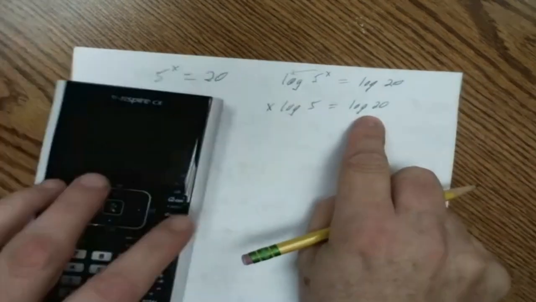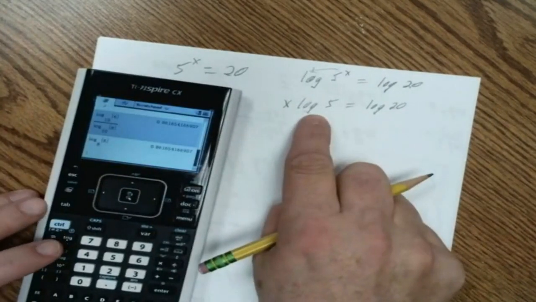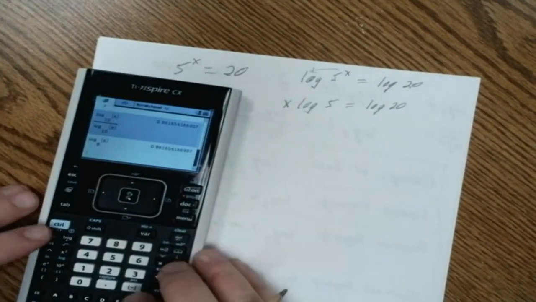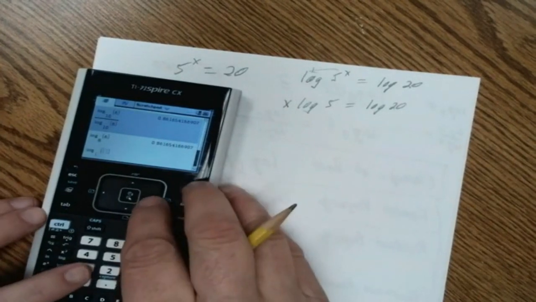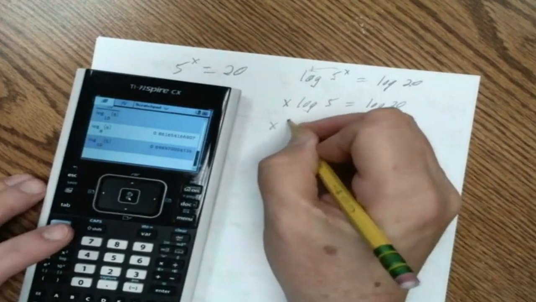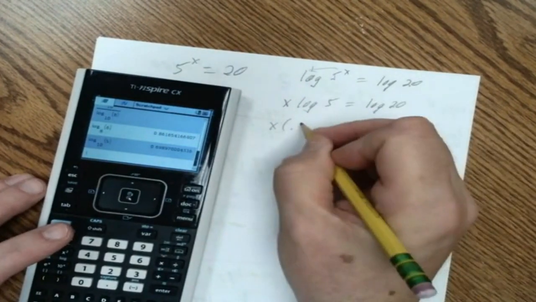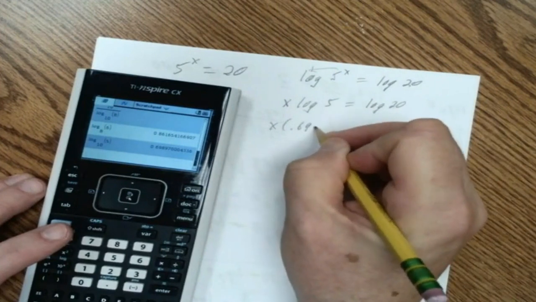We can put in our calculator on this base 10. What is log of 5? So we'll hit our log button. Log of 5 is 0.69897, let's go 5 decimals, just to not round too early.